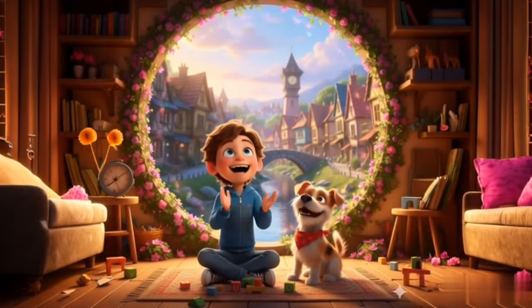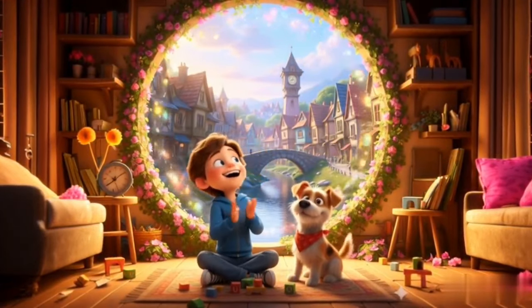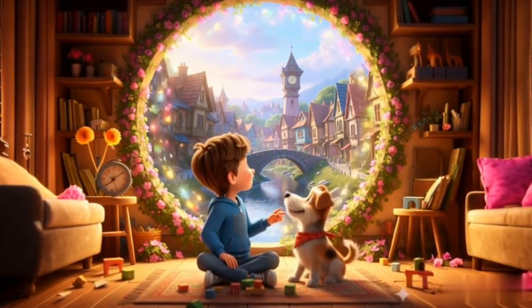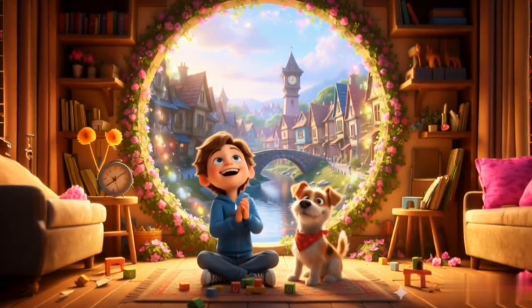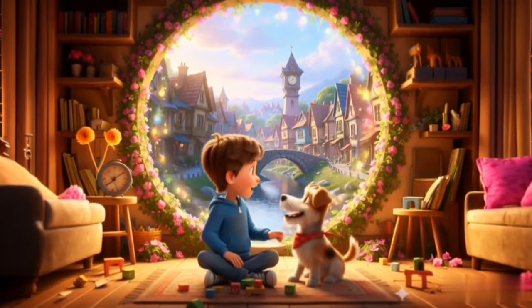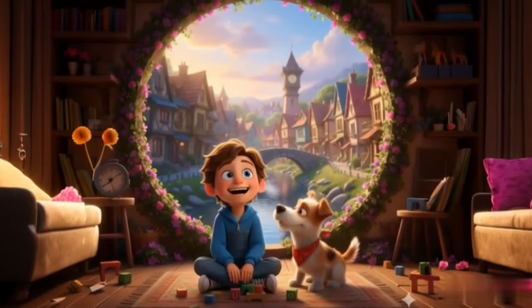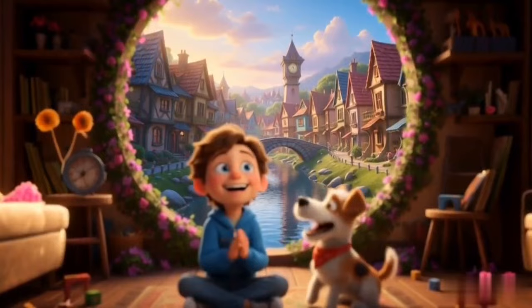Alright, I will show you exactly how I was able to generate and produce this Disney Pixar style. So on today's tutorial, I will be taking you through step by step on how to create your own 3D animation, starting from scratch to the finish.